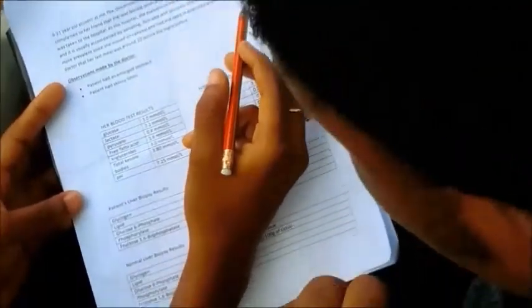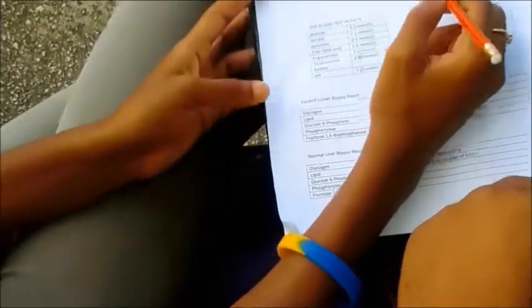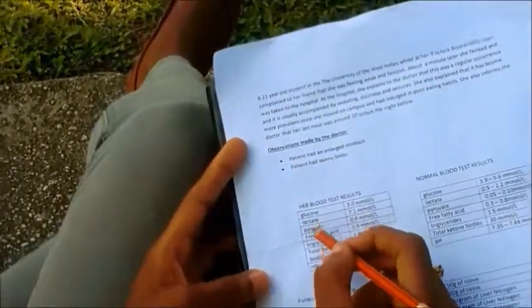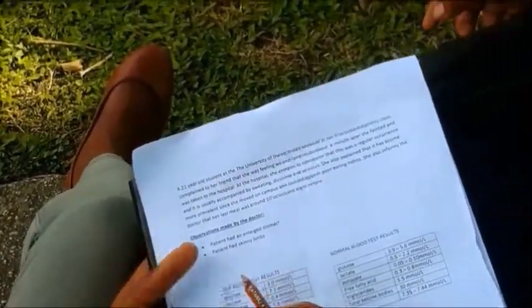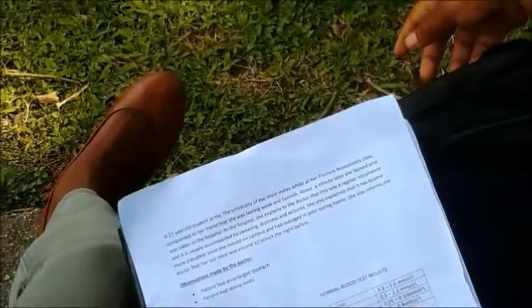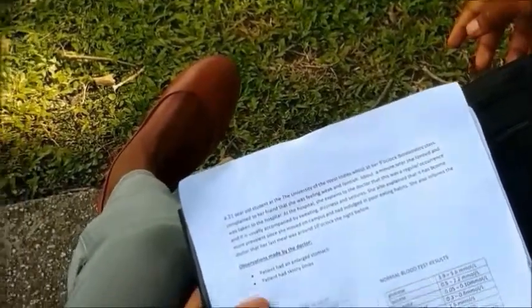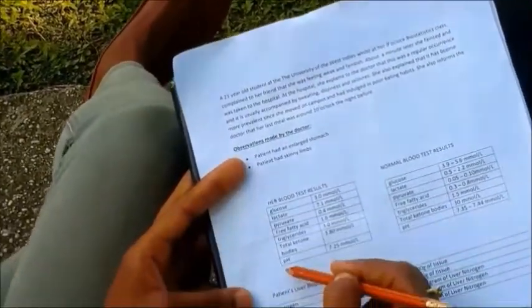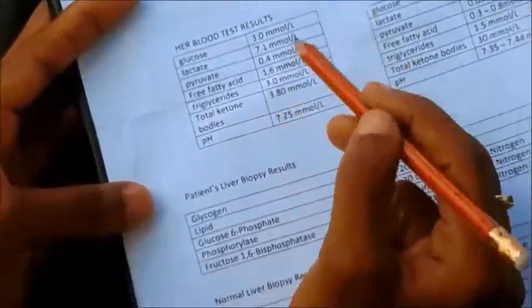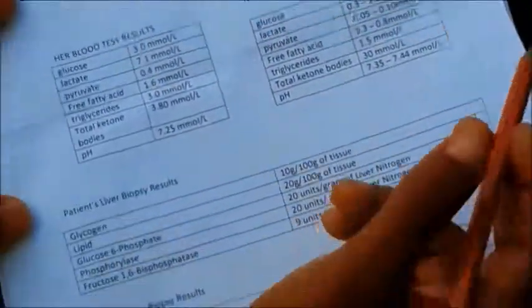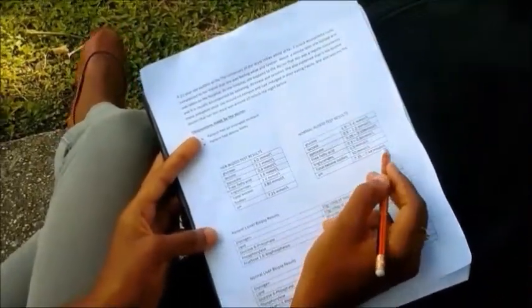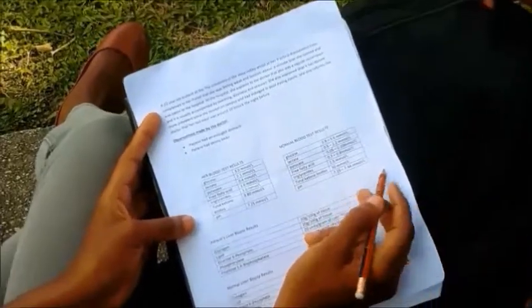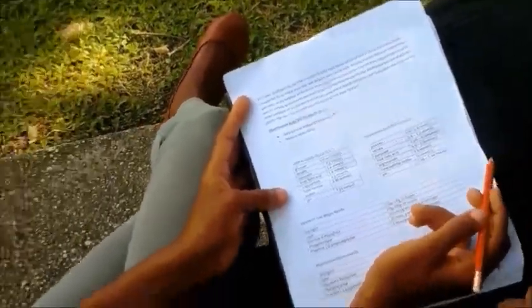Since there was no gluconeogenesis, her lactate levels would build up and become high. Her high lactate levels will also account for her blood being acidic: her pH is 7.25, and it's supposed to be between 7.35 and 7.44. So she has a case of lactic acidosis.